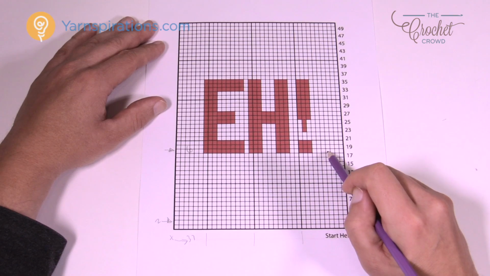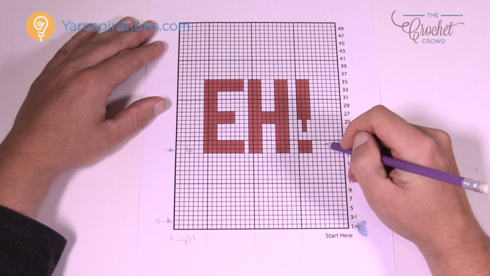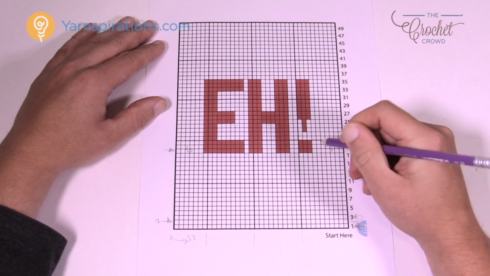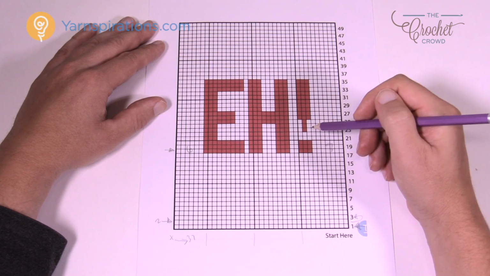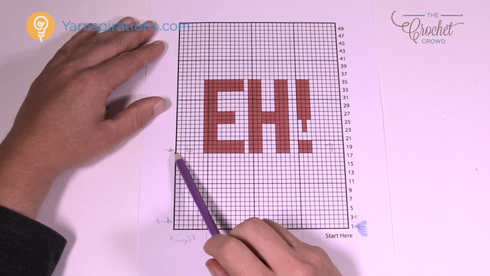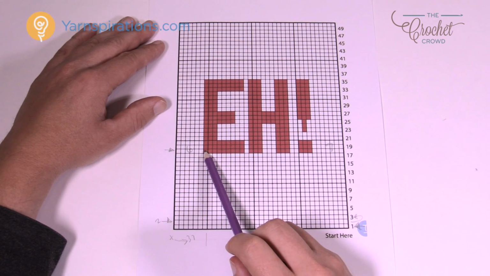So 1, 2, 3, 4, 5, 6 and 7. So you know that there's going to be 7 boxes here before you hit the exclamation mark. So as you pick up here, we're going to start the letter E.